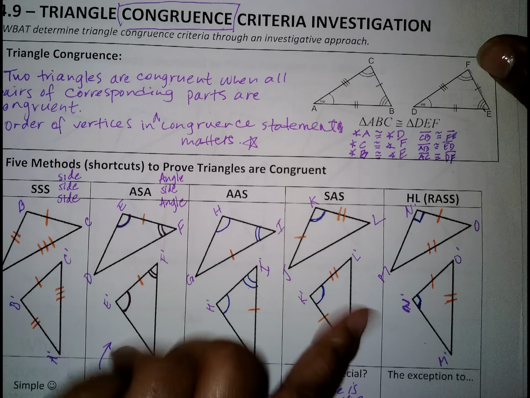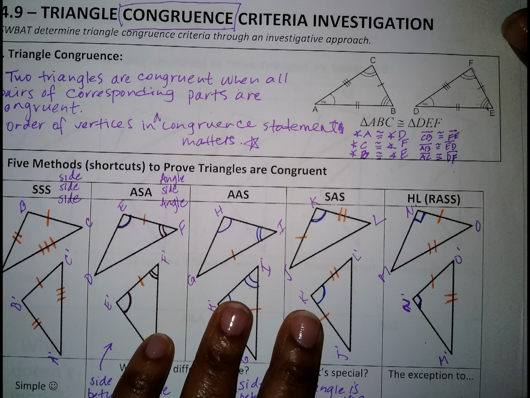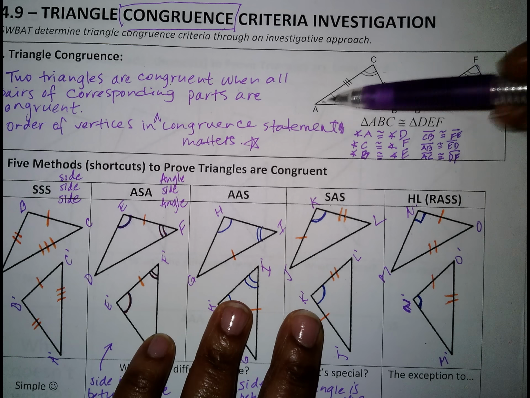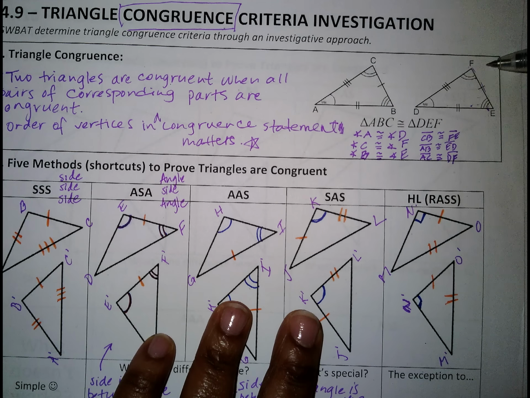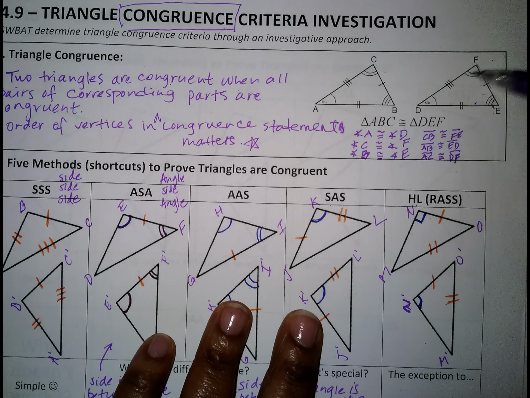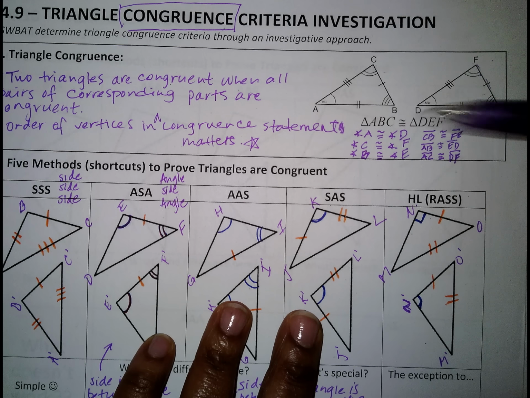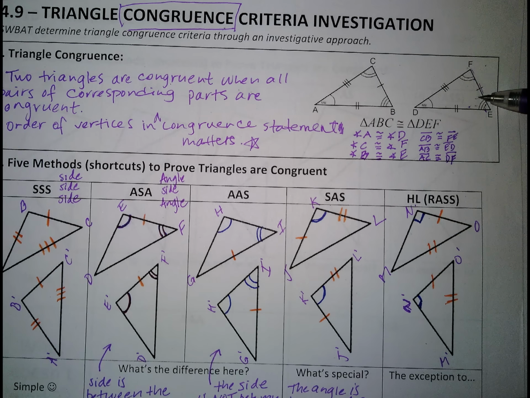If you look at angles A and D, they have the same number of arc marks. Angles C and F also have the same number of arc marks. And angles B and E have the same number as well. And then the sides CB and FE both have 1. AB and DE both have 2. And AC and DF both have 3. So in addition to being corresponding sides, they are congruent to each other. Because of all of this information, we know that if we take this triangle, it'll lay flat over this one.